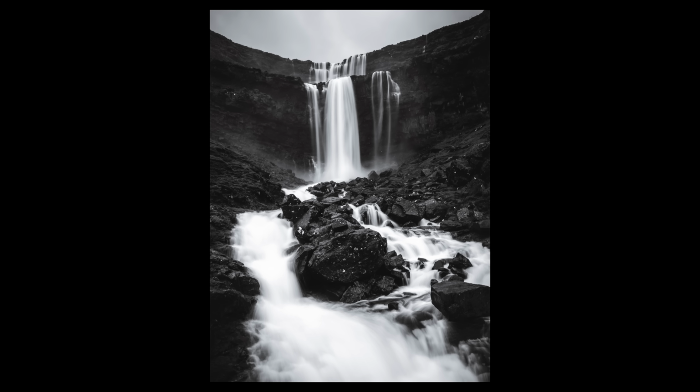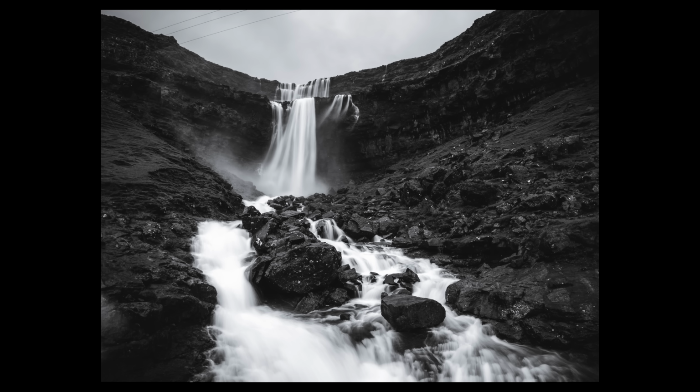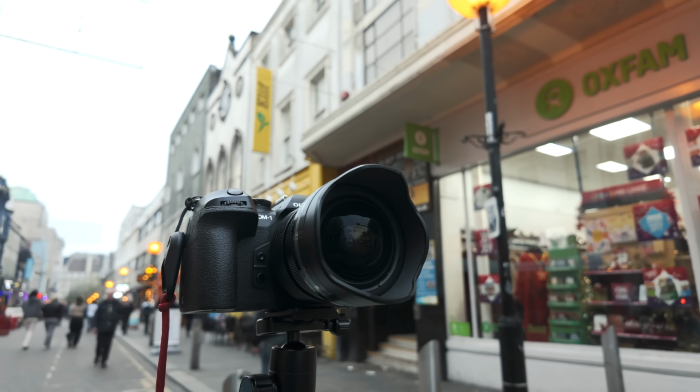So I think when people think about daytime long exposures and Live ND, the first sort of compositions that come to mind are landscapes, perhaps with waterfalls or running streams, which is what I've used it for in the past. So I thought I'd do something a little bit different. I'm going to go out to a city and get some daytime long exposures in the city.